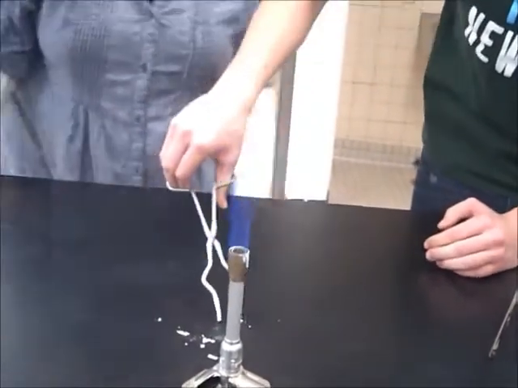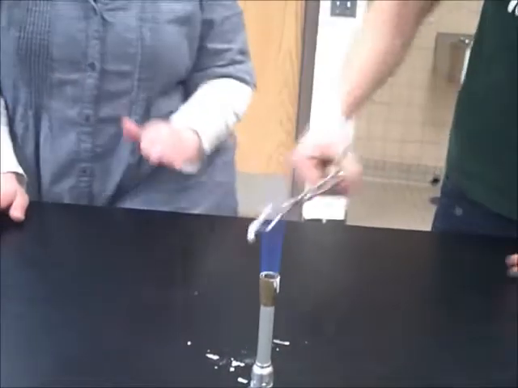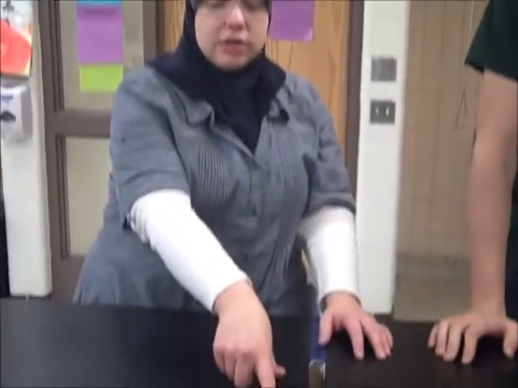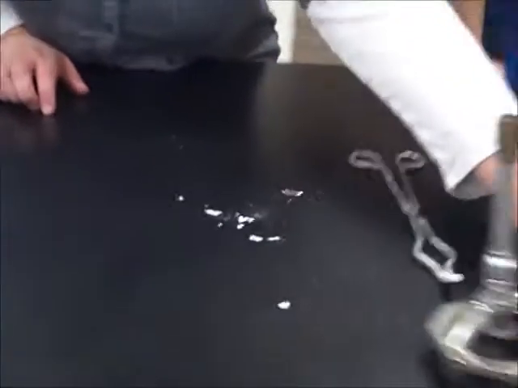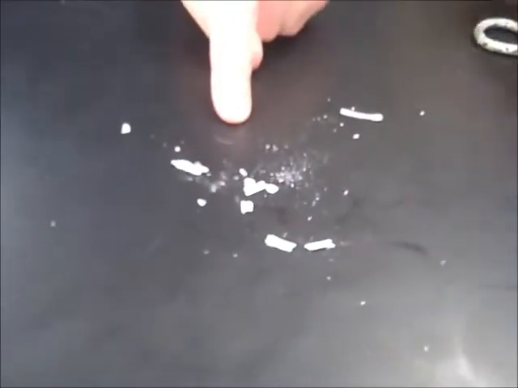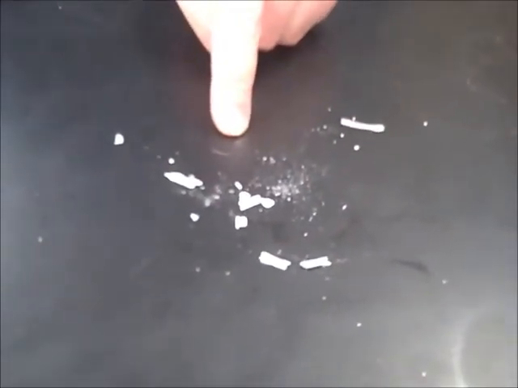So here what we did is we took the magnesium metal and we combined it with the oxygen in the air, and we made this little ashy substance here. Let me move the Bunsen burner. And this is your magnesium oxide. So that's the compound we made. And that's the reaction for station 1.